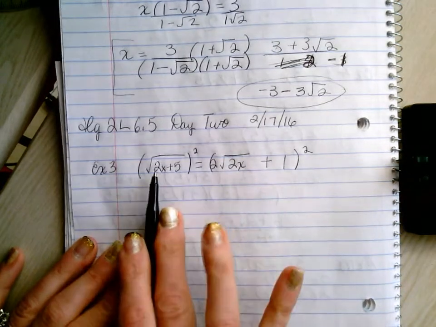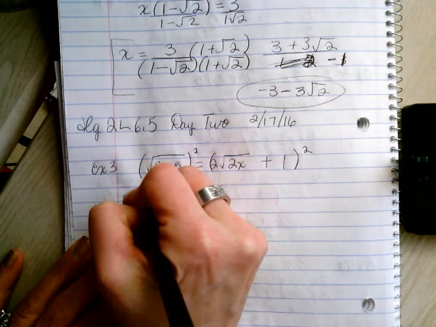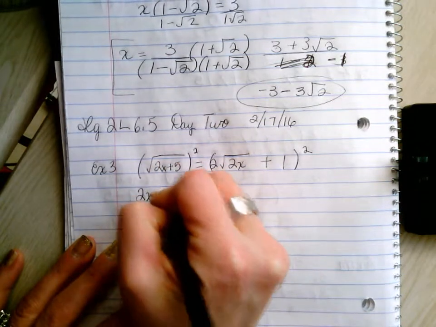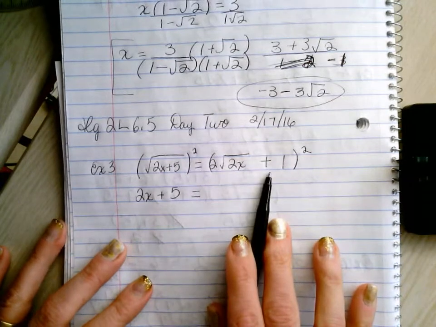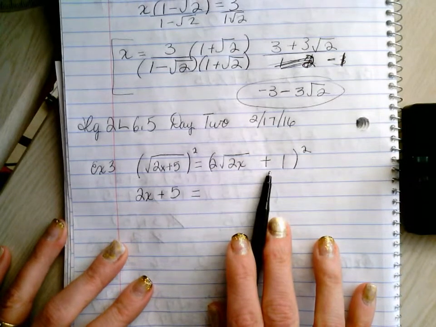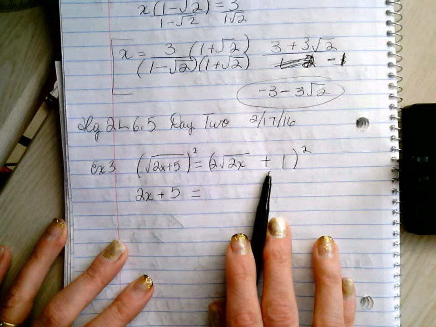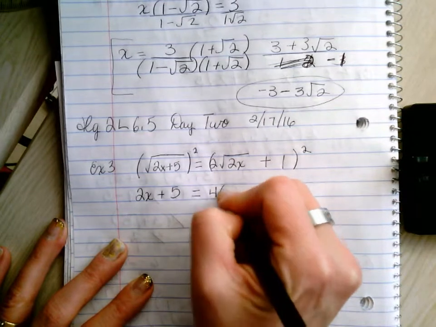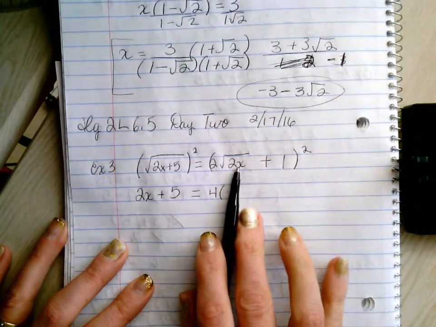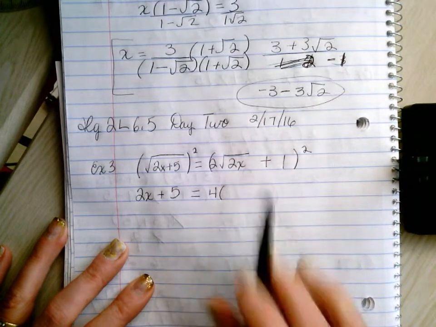So this is easy. The square root of something squared is that item, so 2x plus 5. On the right, whenever you square something, the rule is a squared plus twice the product of a and b plus b squared. So 2 squared is 4. Radical 2x squared is 2x.